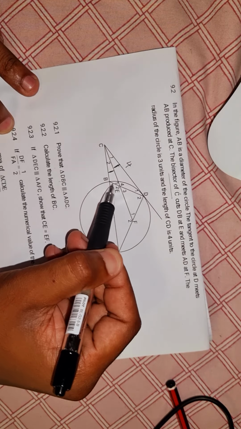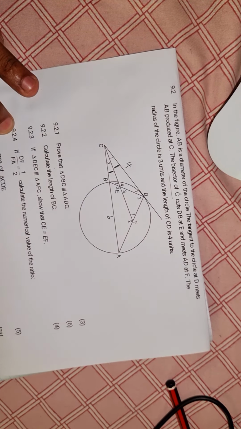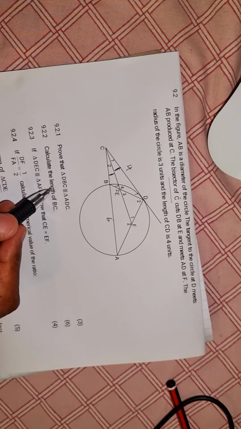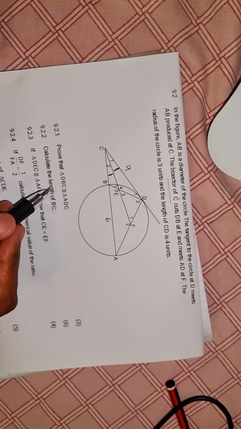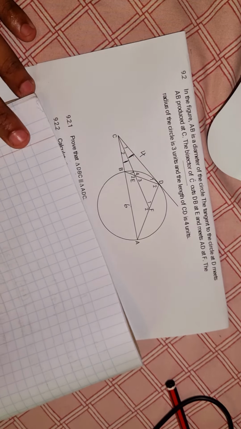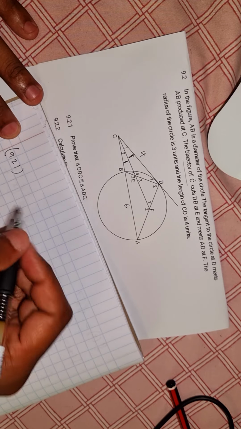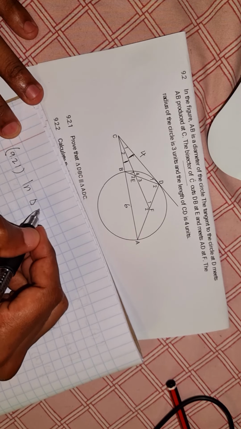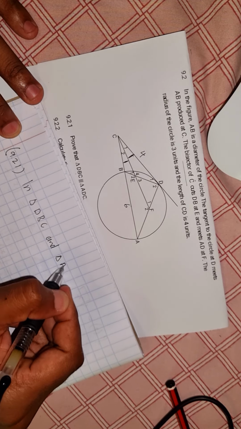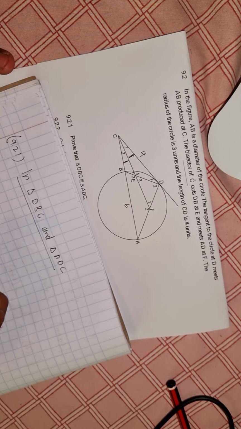And then triangle DBC is within triangle ADC. Now when we prove similarity, we use equiangular, meaning we prove using the interior angles that they are equal in magnitude. But now let us try to prove this question. Okay, now to answer question number 9.2.1, you are going to say in triangle DBC and triangle ADC, what is happening in these two triangles? We are going to prove similarity.